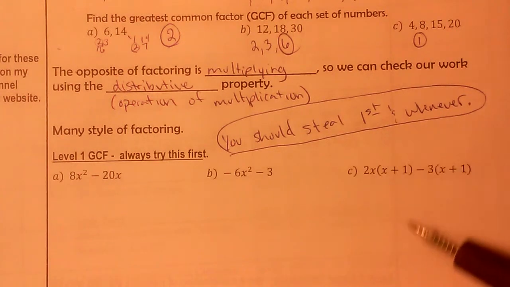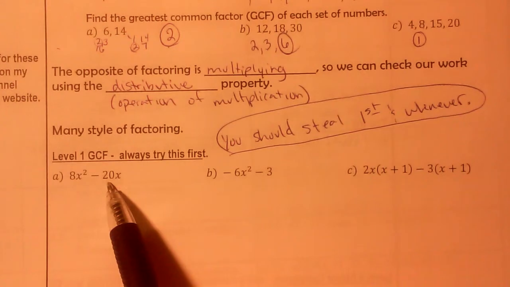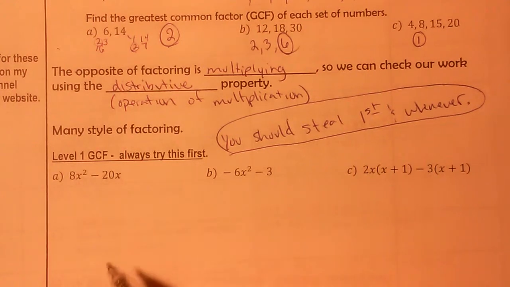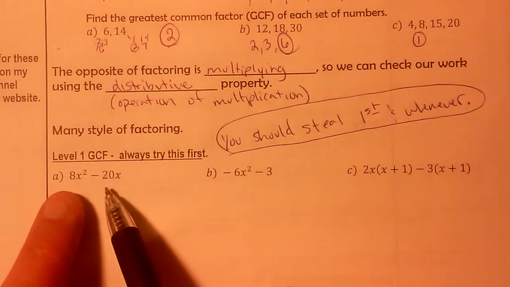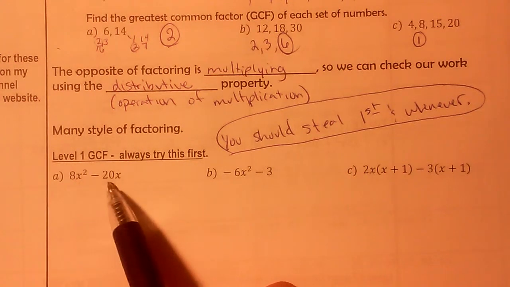Okay, so I think you should steal first. All right, so stealing is, what do these two terms have in common? What are some factors that I can pull out of both of these terms? So I always start with the numbers first. So let's just focus on the 8 and the negative 20. What is the greatest common factor of 8 and 20? Let's see.